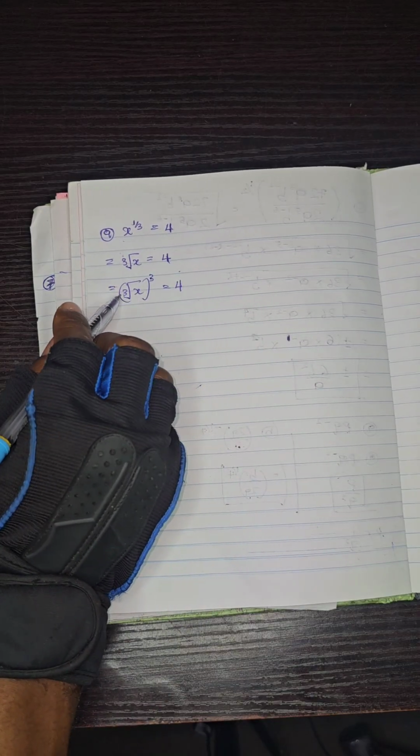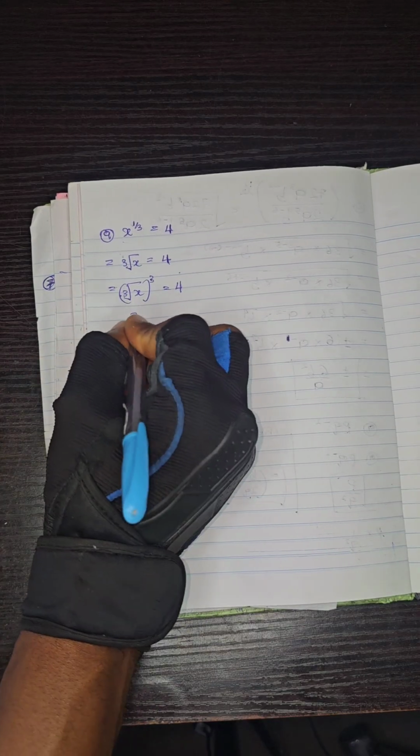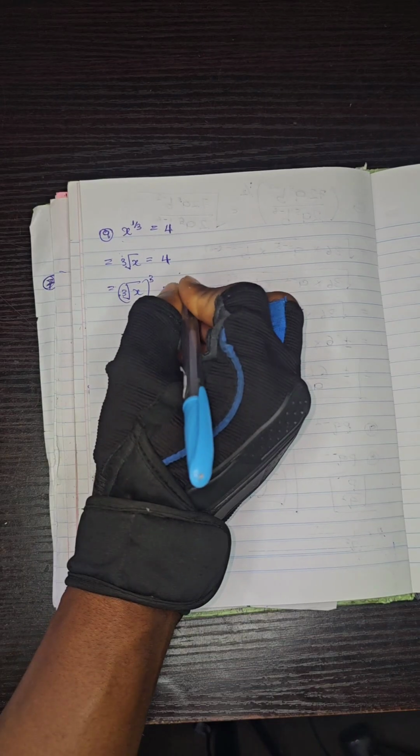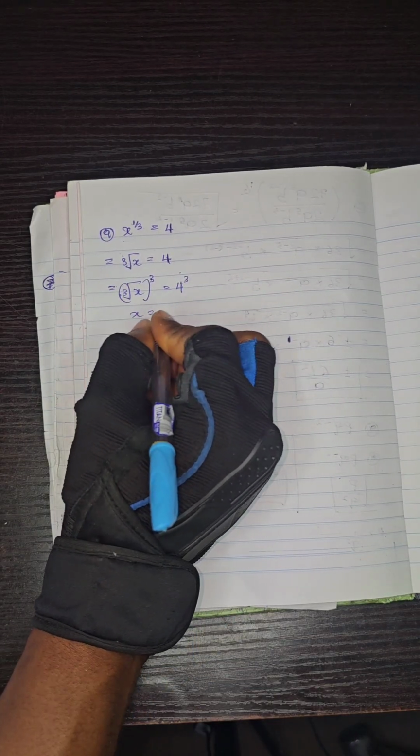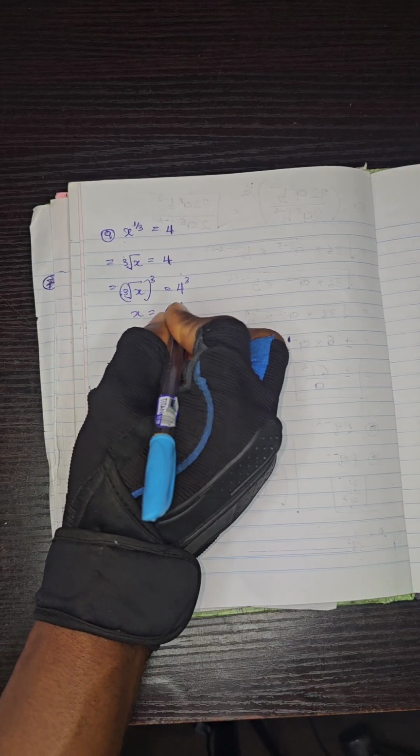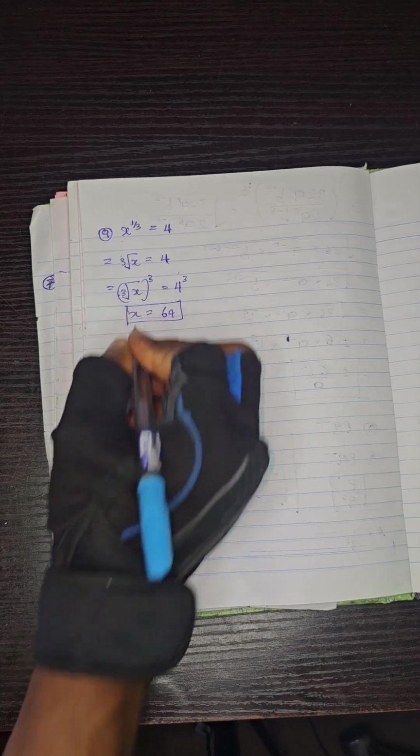So that these 3 will cancel this 3 and it will remain x. So x will now be 4 raised to power 3. 4 raised to power 3 is what? 4 times 4, 16. 16 times 4, 64. So this is your x. This is your answer.